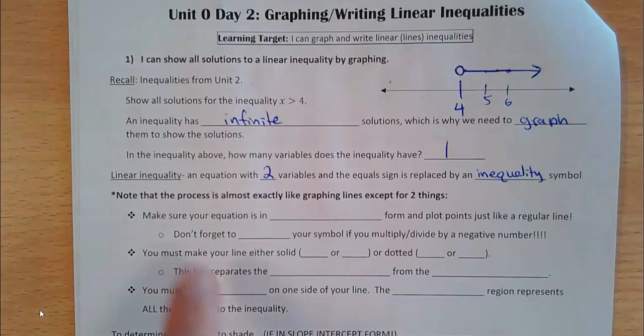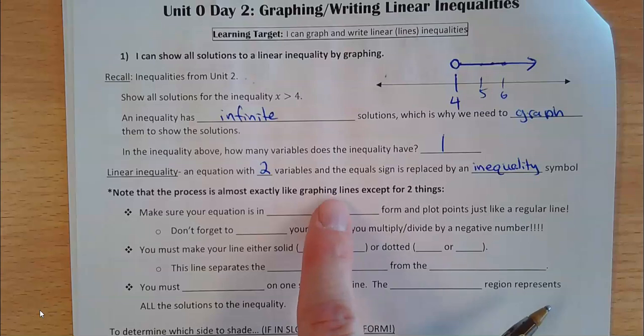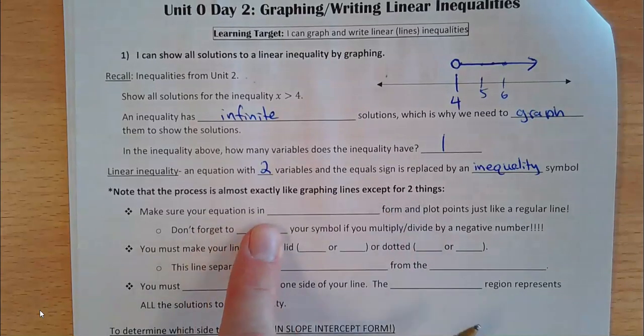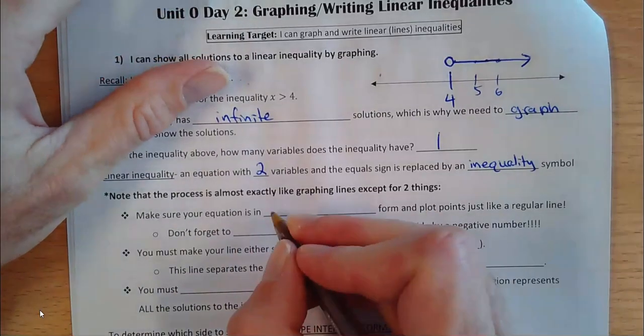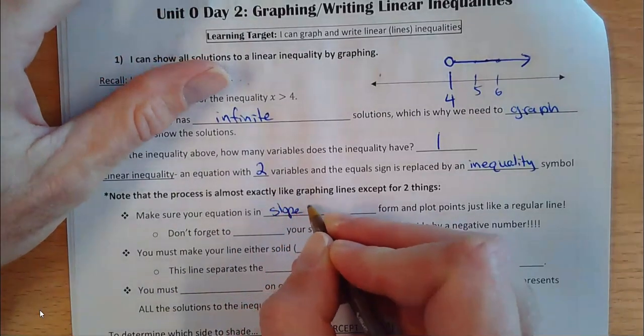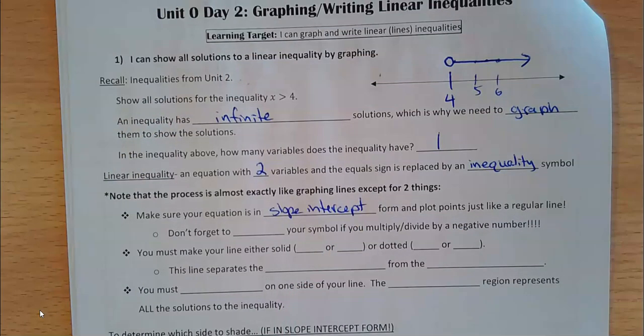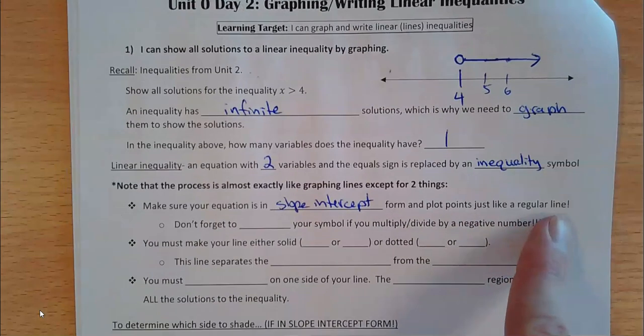So it says, note that the process is almost exactly graphing lines except two things. We want to make sure that our equation is in slope-intercept form. And that makes life easier. If you don't have it in slope-intercept form, it's still possible, but it's more work. If you first put it in slope-intercept form, everything else is easier. It's quicker. And plot the points just like a regular line.